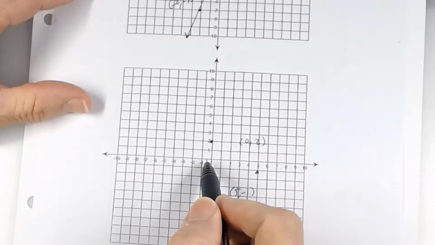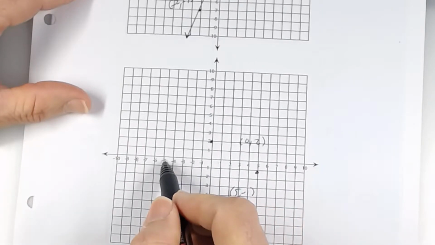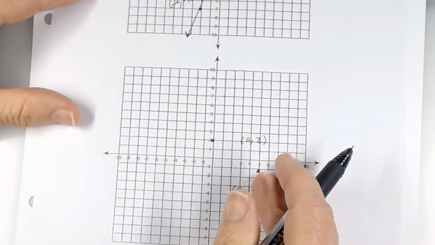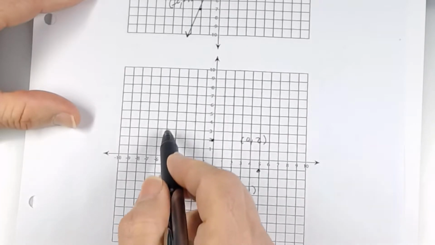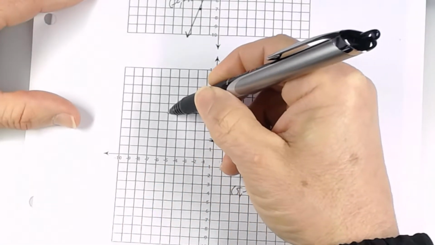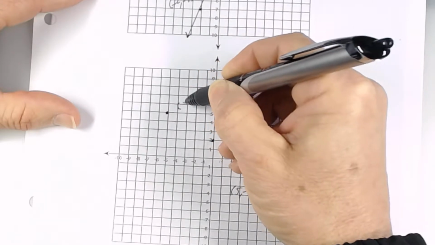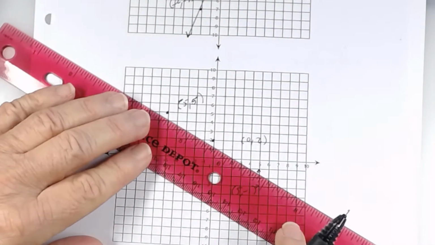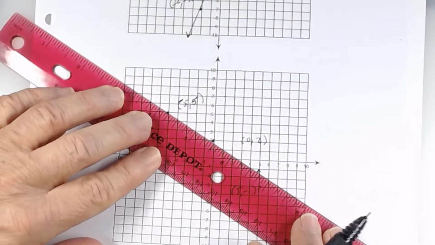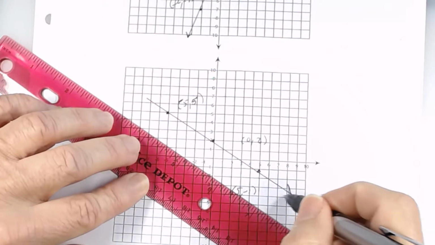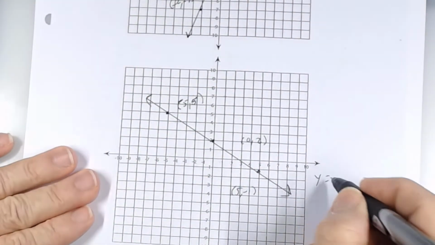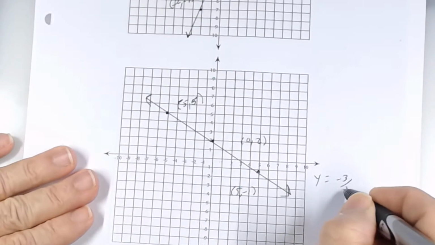Negative 5, 5. So negative 5, I go to the left 5, and then up 5. So there's the point. Negative 5, 5. Then use your ruler, draw your line. Make sure you extend it. And you get this. So that's the line, y equals negative 3/5 x plus 2.